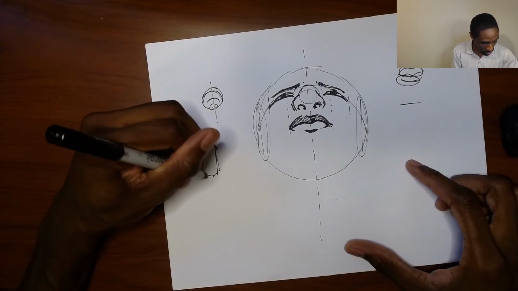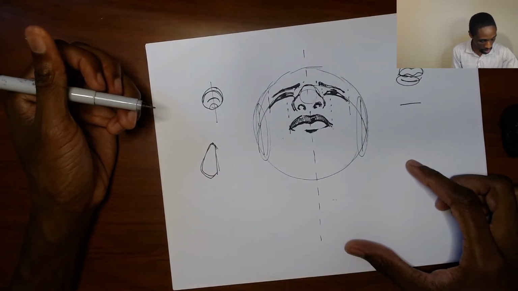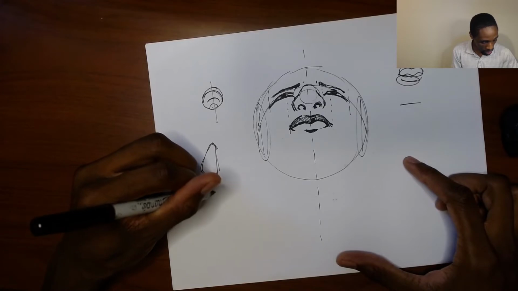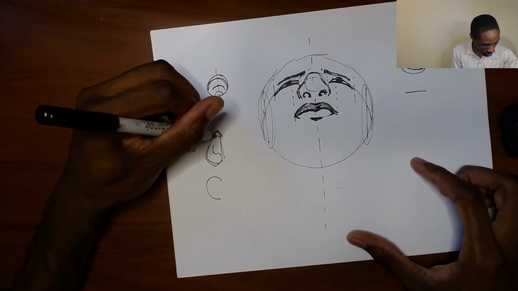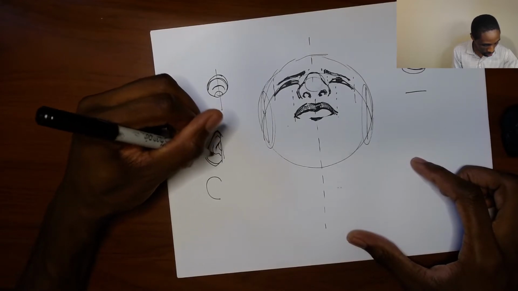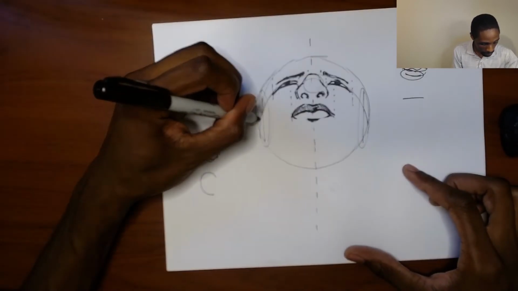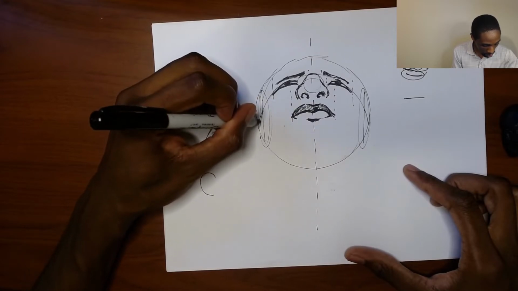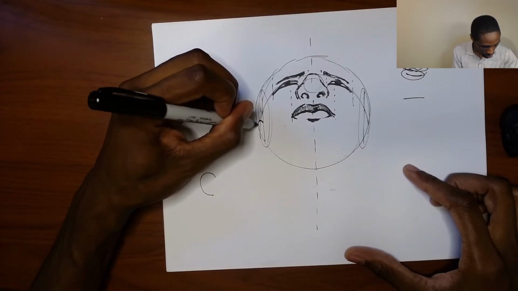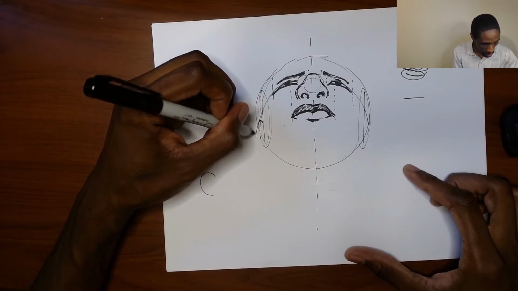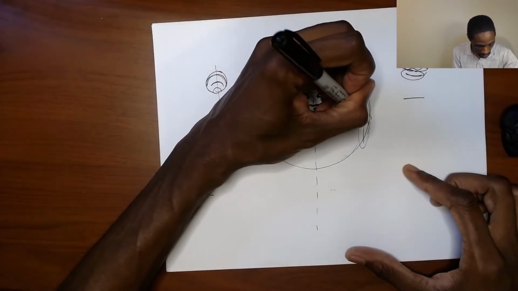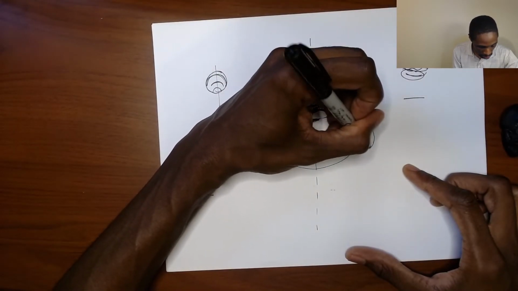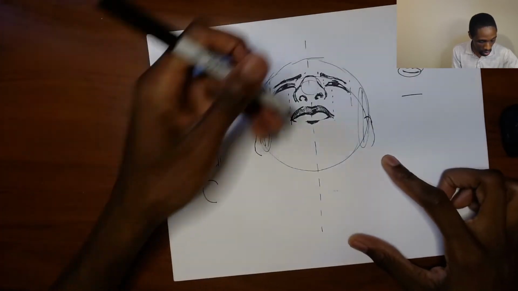It's more like this, right? It's not like a C shape. They kind of angle this way. So we have the top part of our ears here, something like that. We're just going to put little placeholders for now, just to remind us where they are.